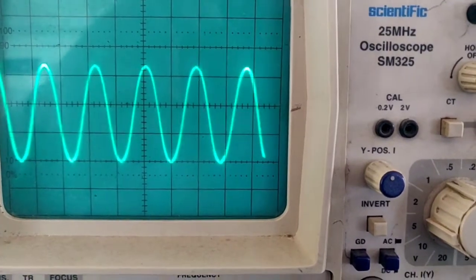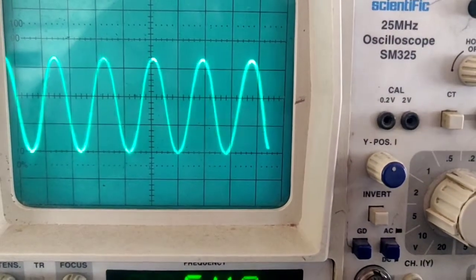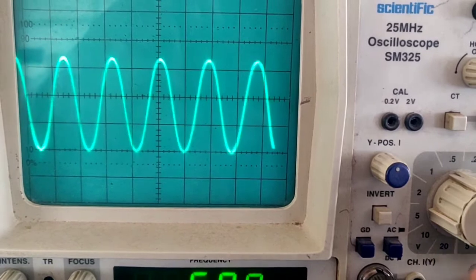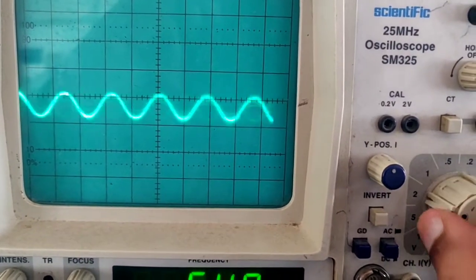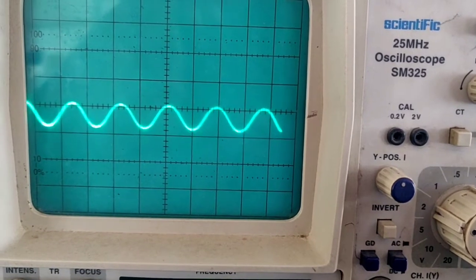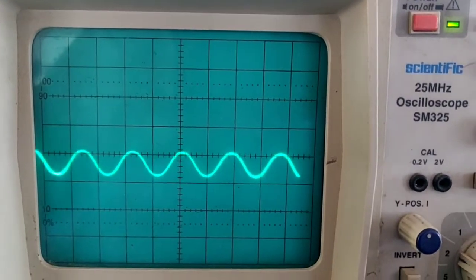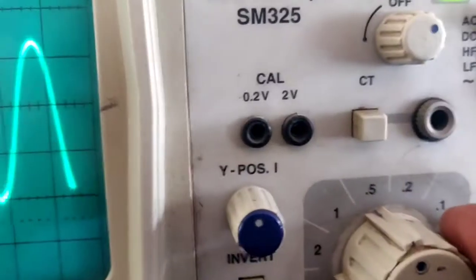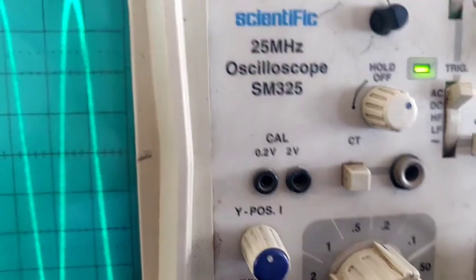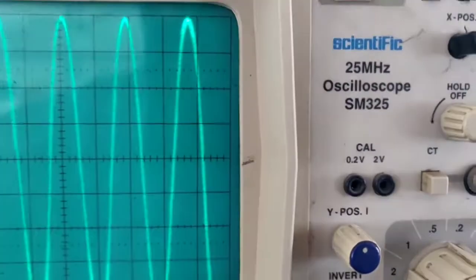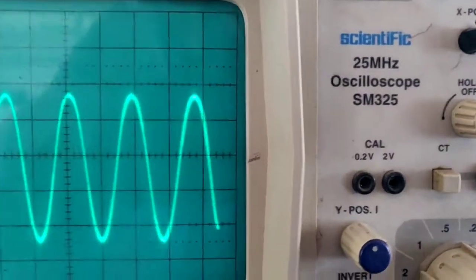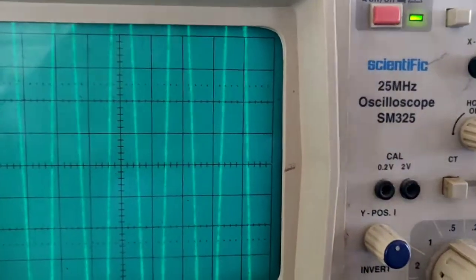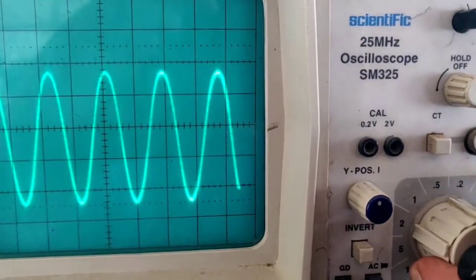Suppose I want to measure 10 volts peak to peak, which scale do I have to select? In the volts per division scale, you can select 10 or 5. If I want to measure 0.5 volts, which scale do I have to go to? Better not 1. You go for 0.5 here, or 0.2 also you can select. Then the amplitude will be something like this, and you can multiply with this scale. Selecting the lowest range, the waveform will go beyond the screen, which is not suitable. So go according to that.